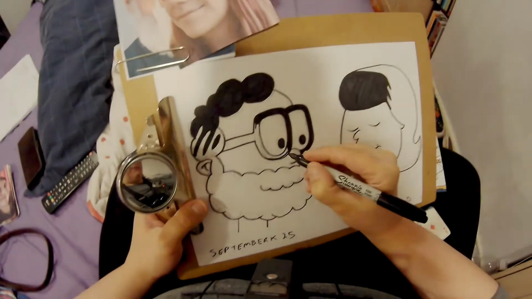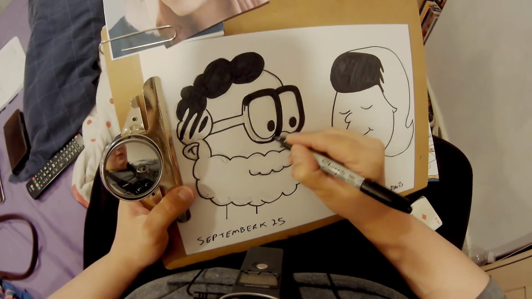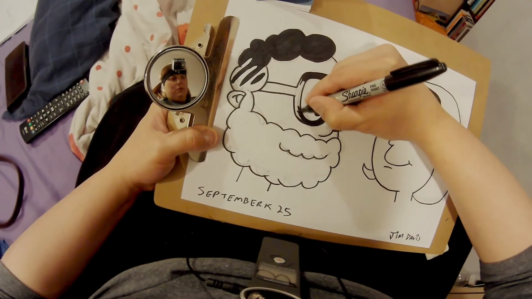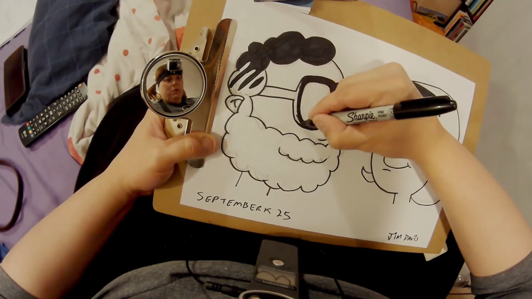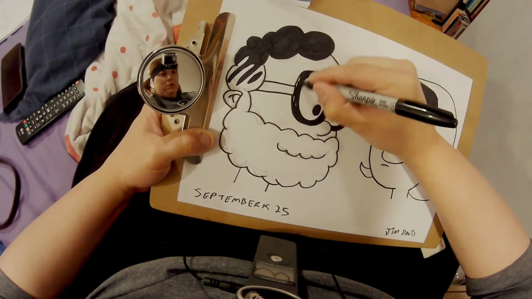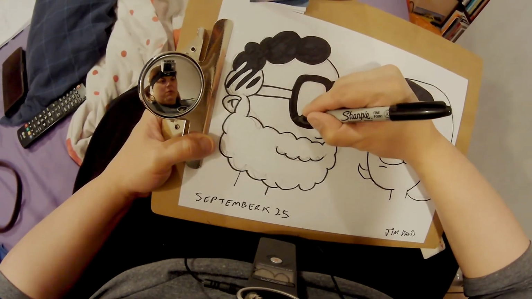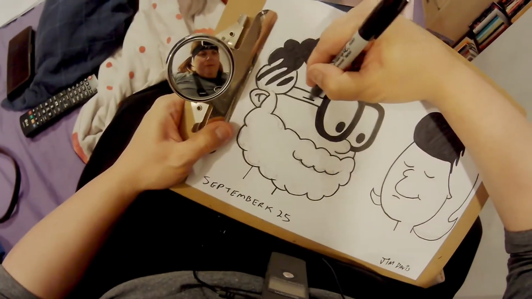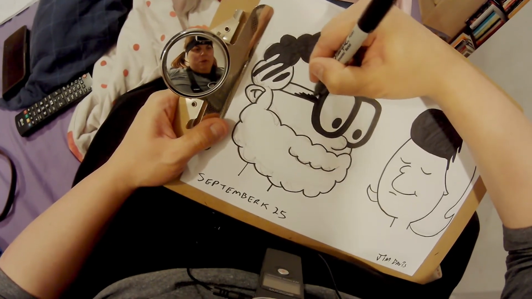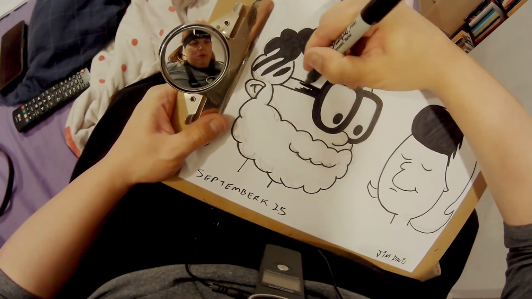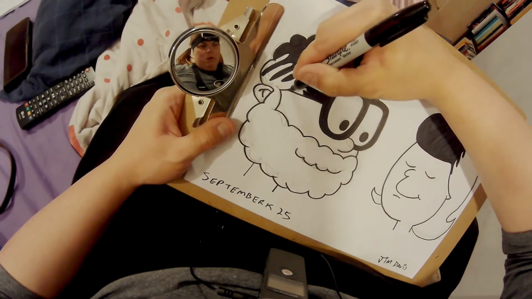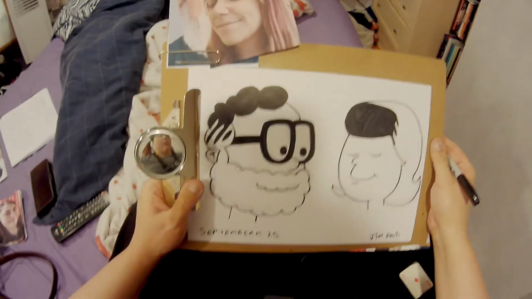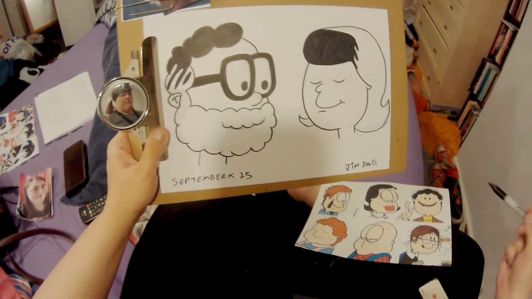I'm turning the paper again. Said I wasn't going to do that. I'm going to get out of that habit. Nope, keep the paper straight. Come on. Boom. And we're done.